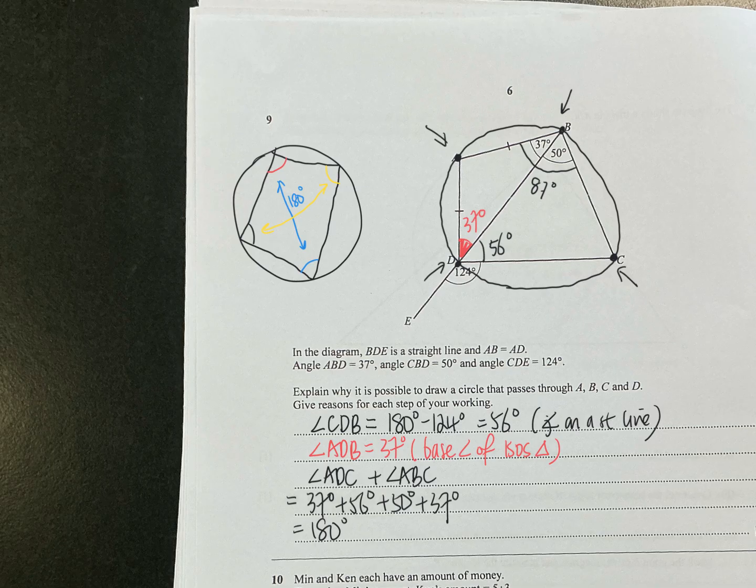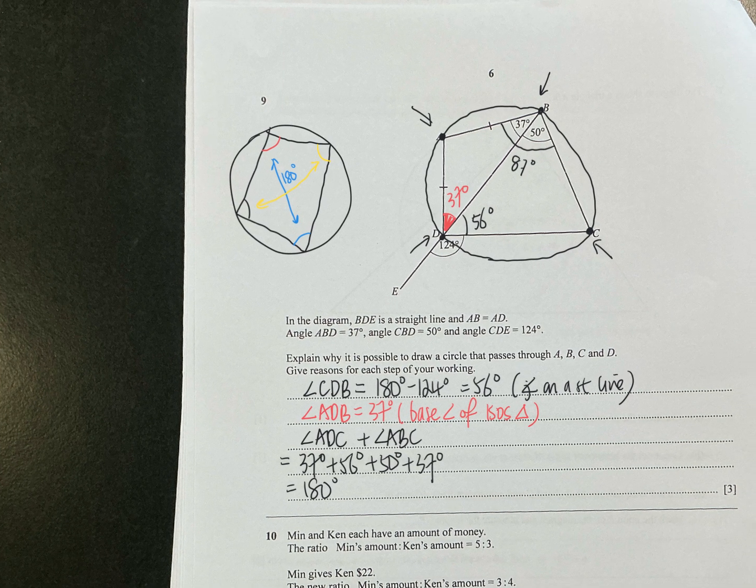So if I've proven this, the most important property is angles in opposite segment.